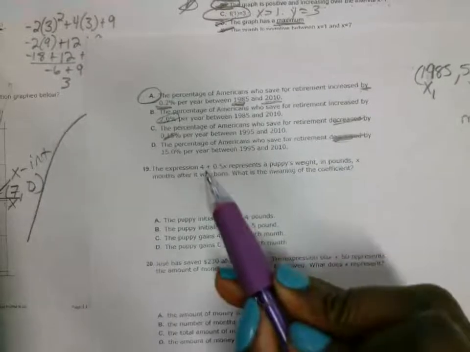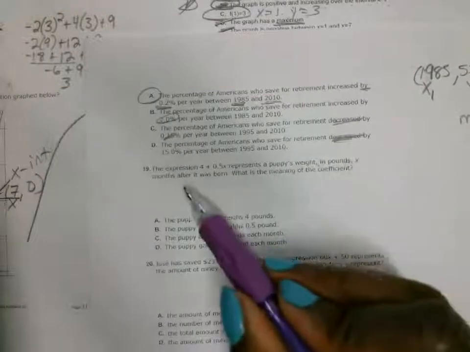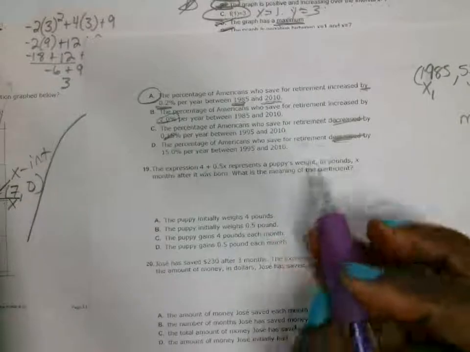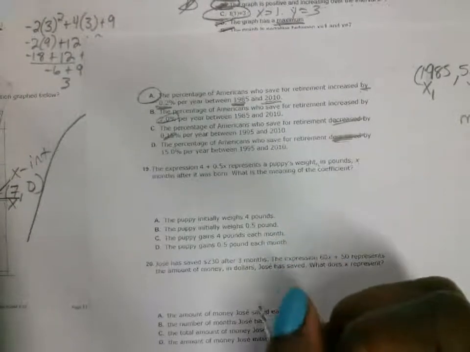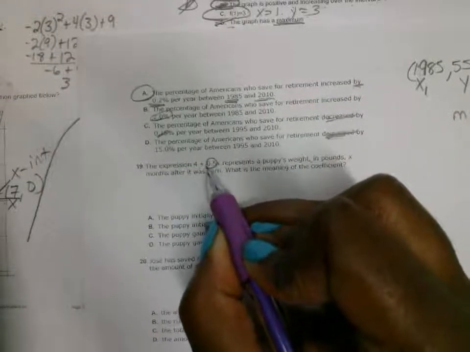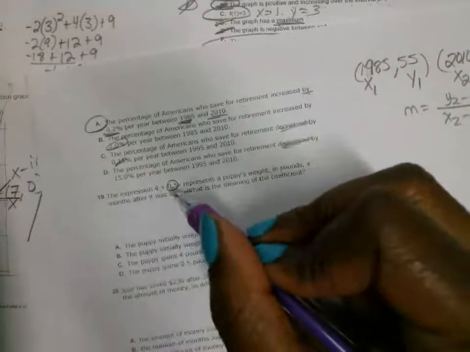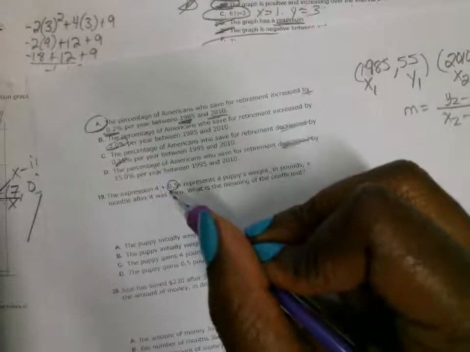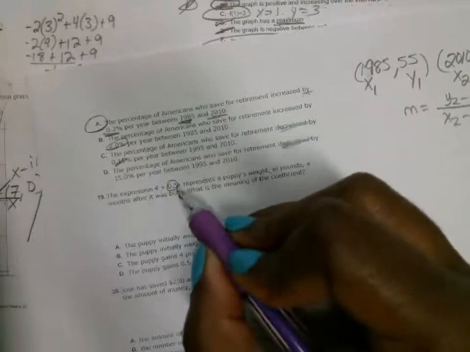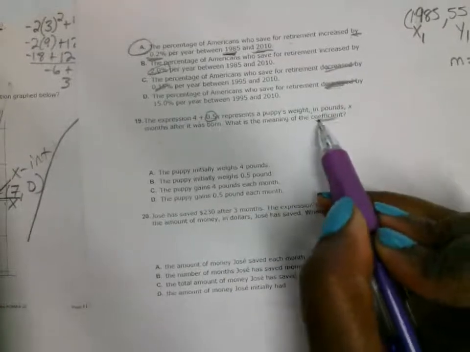19, the expression 4 plus 0.5x represents a puppy's weight in pounds, x months after it was born. Okay? What is the meaning of the coefficient? All right, so this is how much weight it is per something, right? So it's the amount of weight per, and the x represents months. So this is going up 0.5 pounds per month. And I know that because you're multiplying the number of months times 0.5. So it has to be 0.5 pounds per month. So that's the meaning of the coefficient.